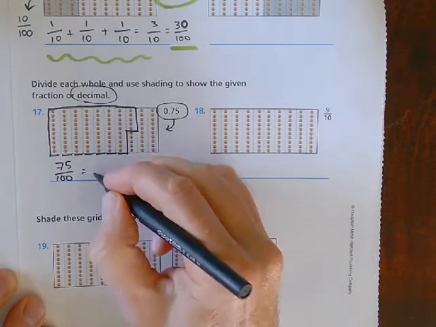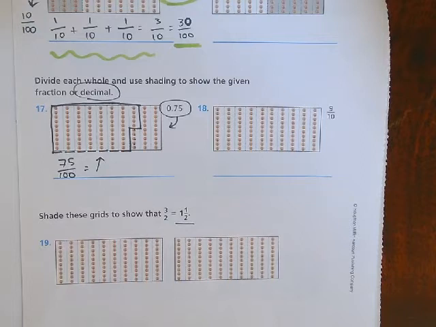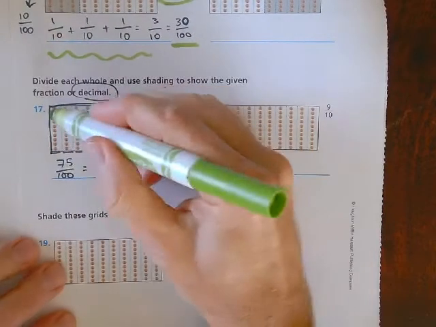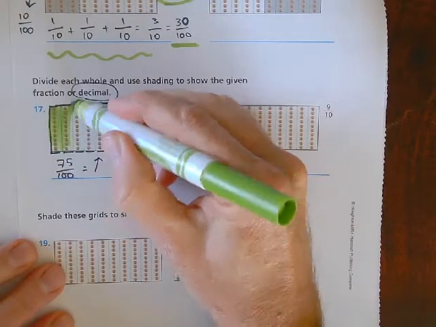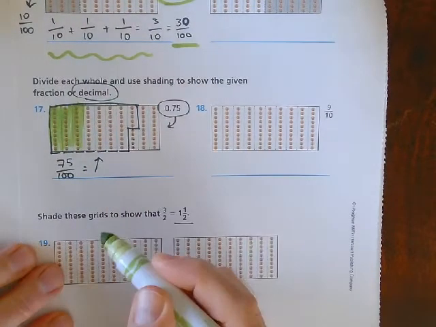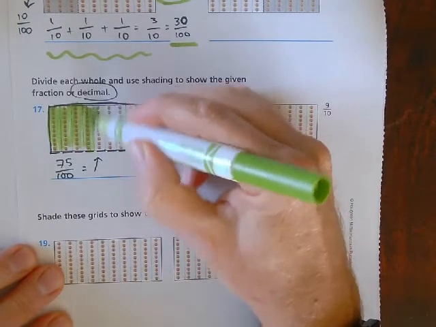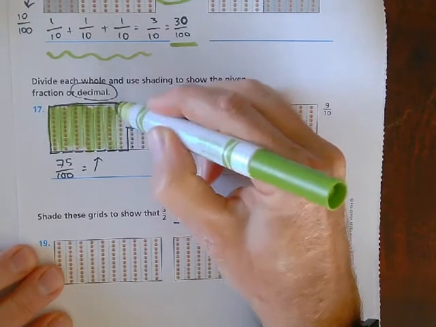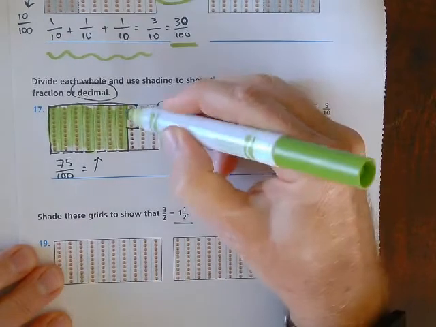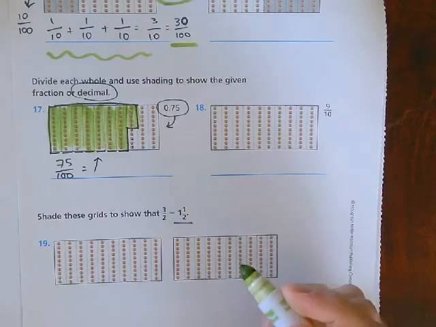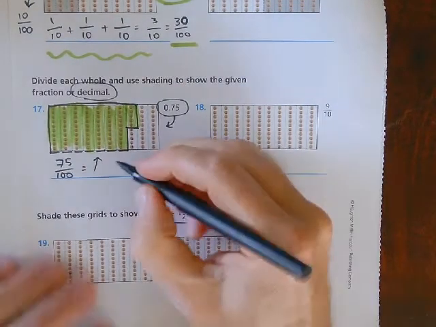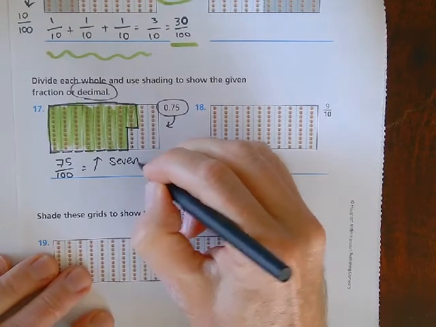So now we have 75 hundredths equals that. Just to be more clear, plug it in. That's 3/10, 30 hundredths, 40 hundredths, 50, 60, 70 hundredths, 75 hundredths. Oh, let's put it in word form actually.